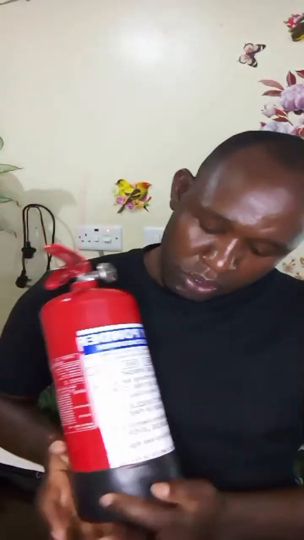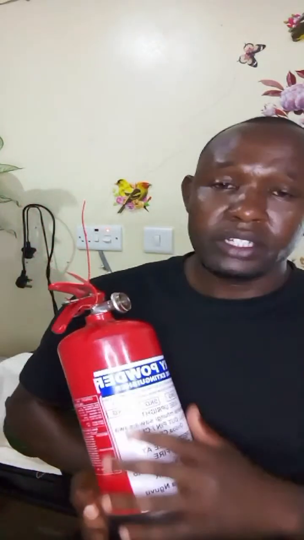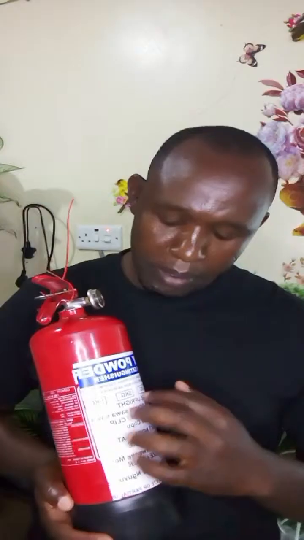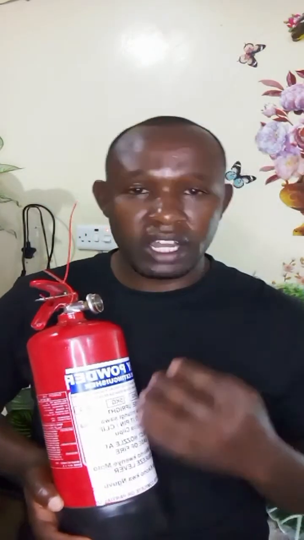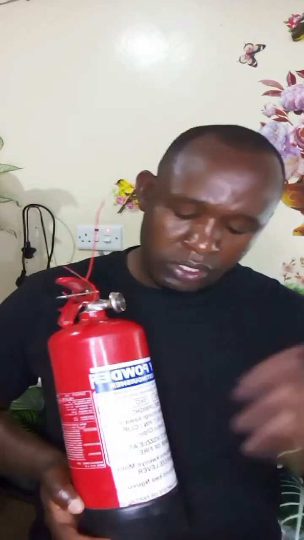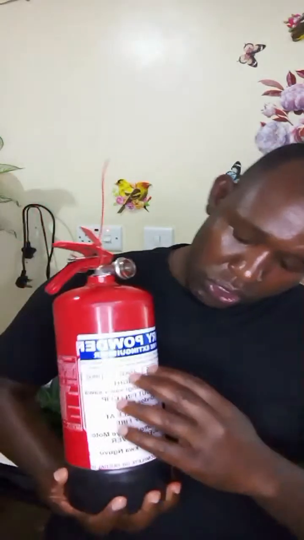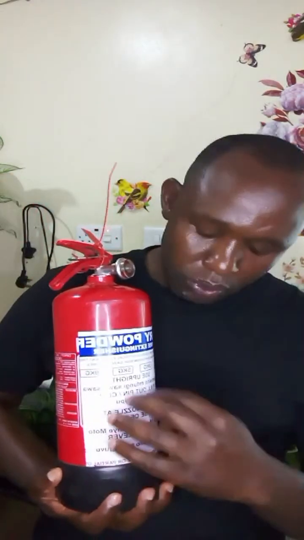And all fire extinguishers have instruction labels where you will read how to use a fire extinguisher. Like this one, it shows you all what you are supposed to do before using a fire extinguisher.